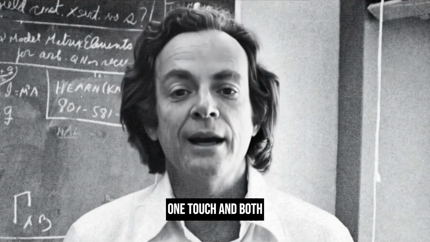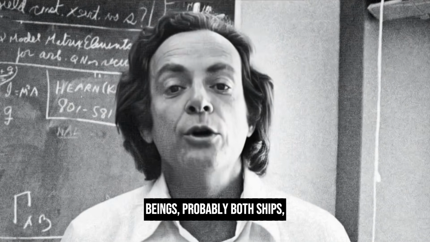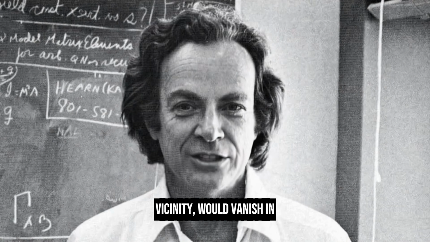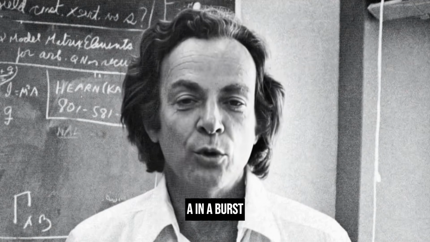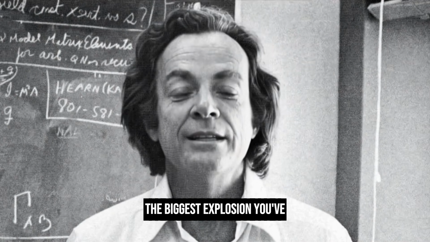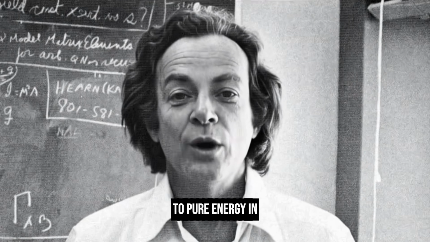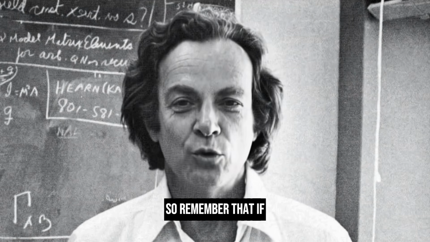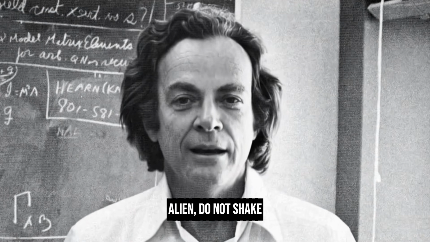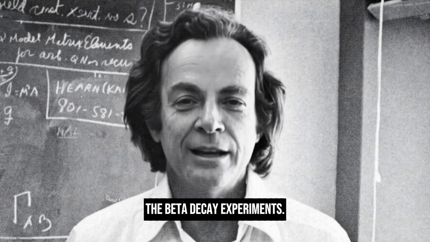One touch and both beings, probably both ships, maybe everything in the vicinity, would vanish in a burst of gamma rays, the biggest explosion you've ever seen. All that mass converted to pure energy in an instant. So remember that if you ever meet an alien, do not shake hands until you've checked the beta decay experiments.